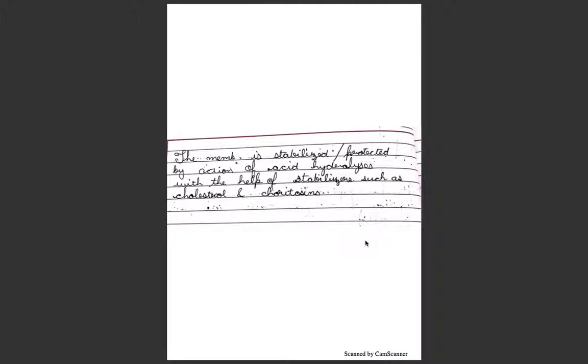The membrane is stabilized or protected from the action of acid hydrolases with the help of stabilizers such as cholesterol and cortisones.